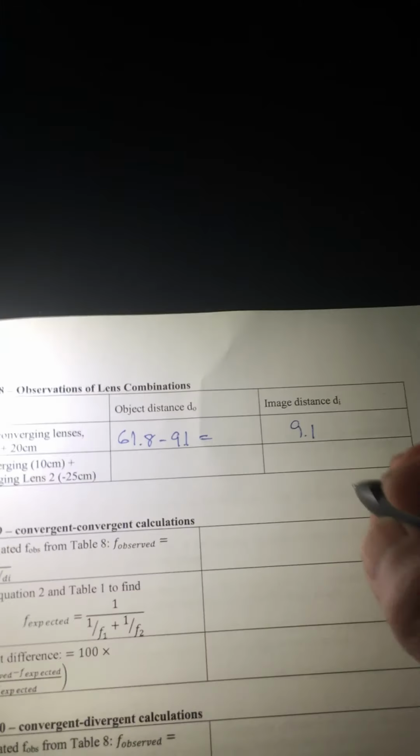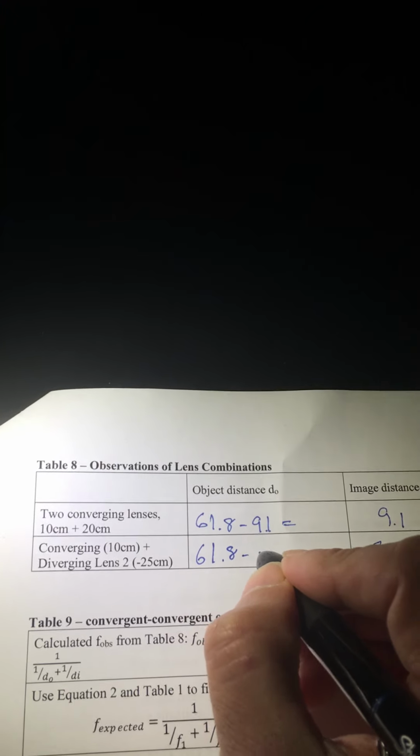And slide back. It's a little bit blurry. That's a little bit blurry. Right about there. Looks like I have a nice clear image. The set of lenses is centered around 30.6. My projector is at 61.8. Same as before, I didn't move it. So 61.8 minus 30.6 is that object distance.